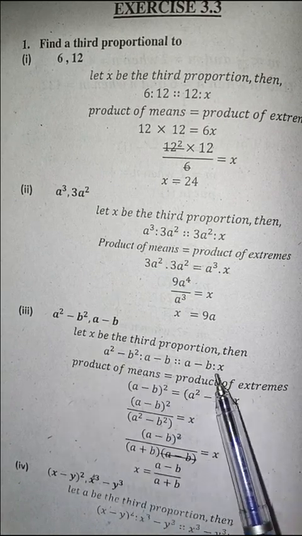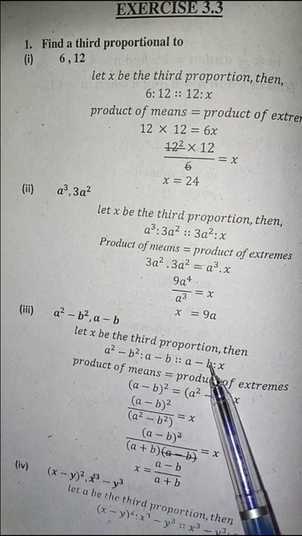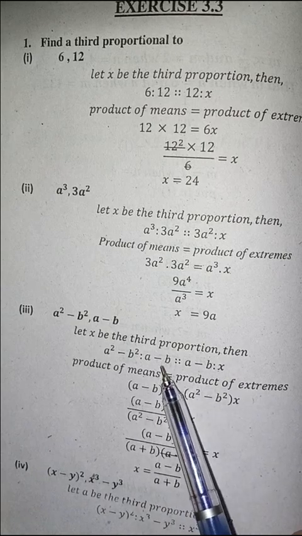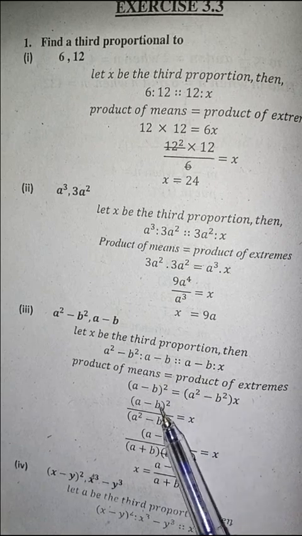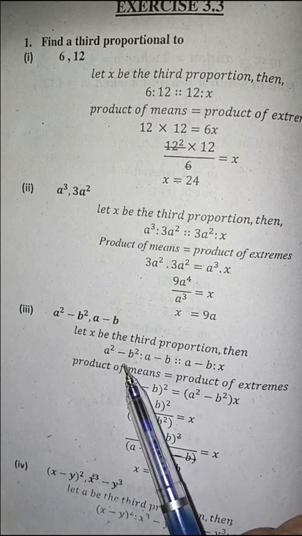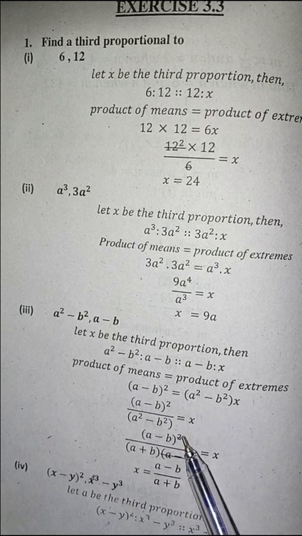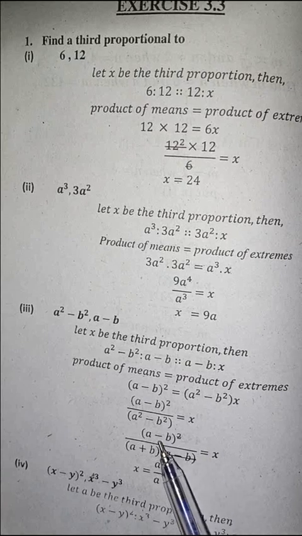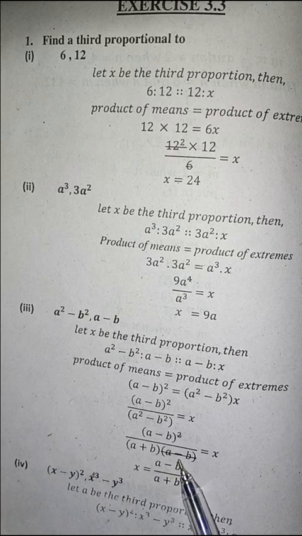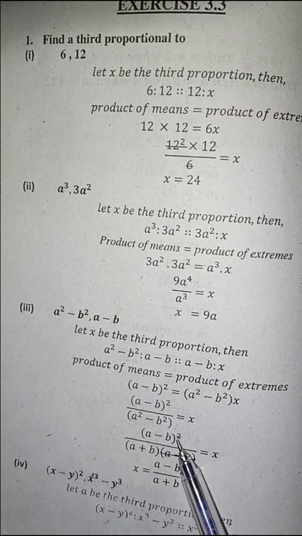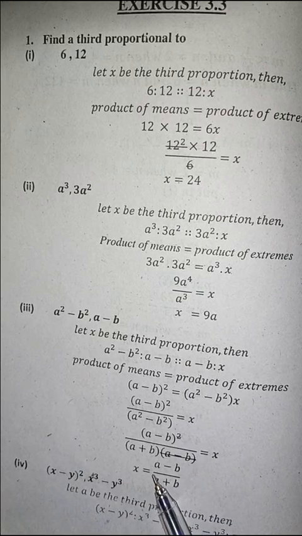Third part है a square minus b square and a minus b. Again, let x be the third proportional. A square minus b square ratio a minus b proportion a minus b ratio x. Again, product of means is equal to product of extremes. So a minus b into a minus b whole square is equal to a square minus b square into x, and x is equal to a minus b whole square over a square minus b square. So we know that a square minus b square is equal to a plus b and a minus b. So this a minus b and a minus b cut off. So we are left with a minus b over a plus b, which is equal to x.